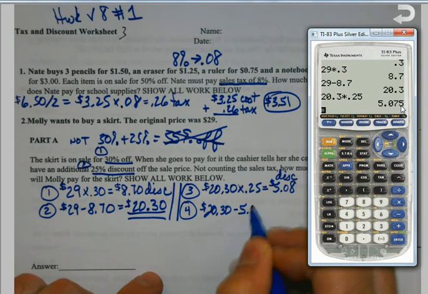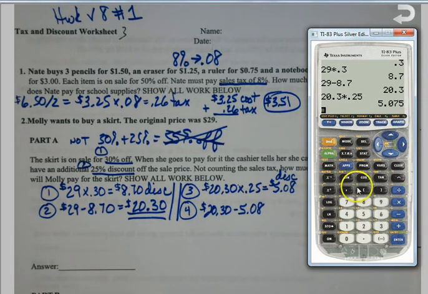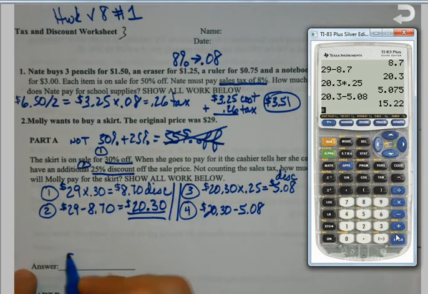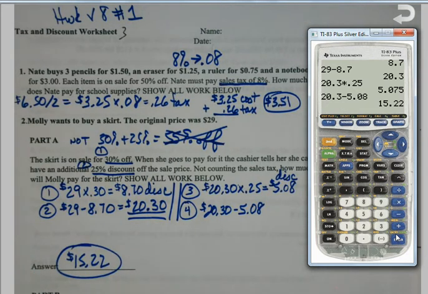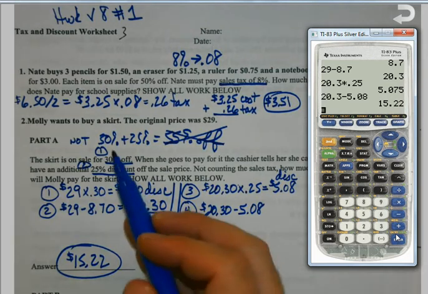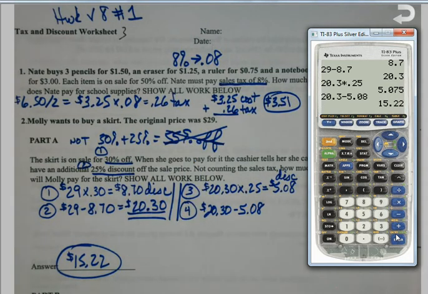Subtract my discount. So let's see here, $20.30. I mean, that's great. It just means we've got more money in our pocket to spend on other stuff. $15.22. So you'll notice it's not quite half off. So when I do them separately, it isn't quite as good as if they give them to me all at once, but that's still pretty good. But again, that's how this works.